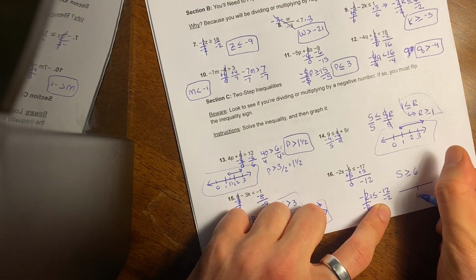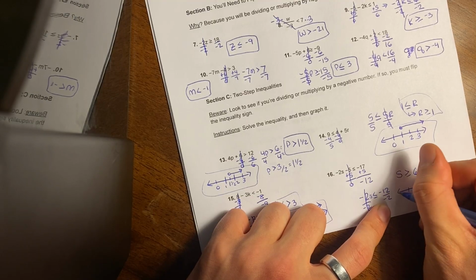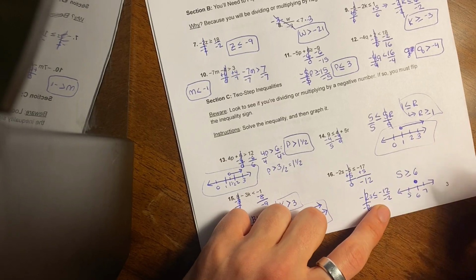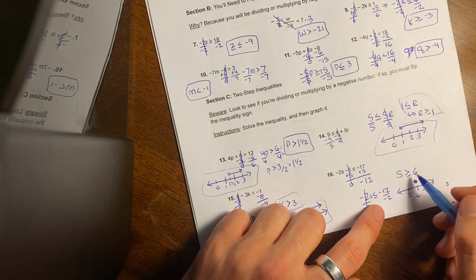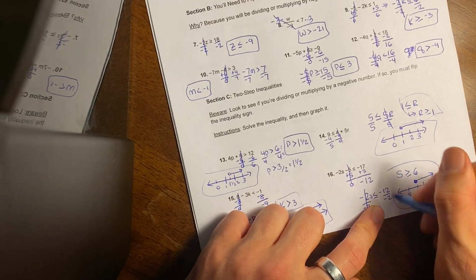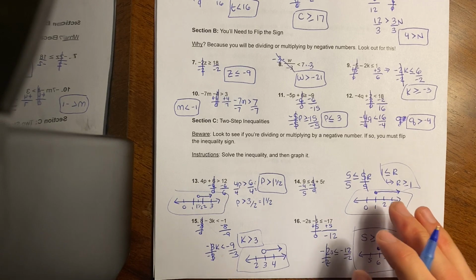Second part, let's go ahead and graph this. We need a closed circle, and it's saying s is greater than or equal to 6. S is bigger than, so we go to the right as well. Okay, so there we have it.